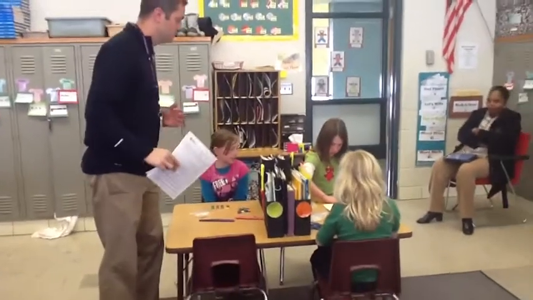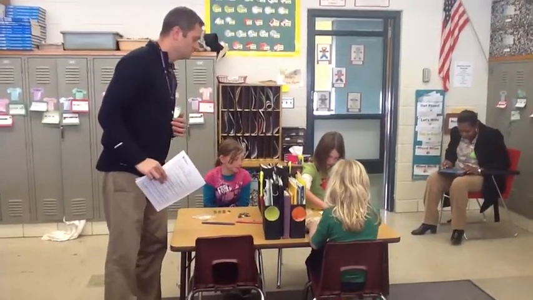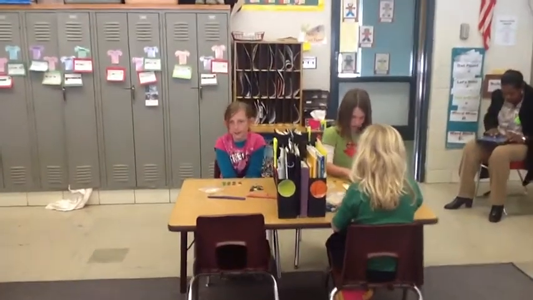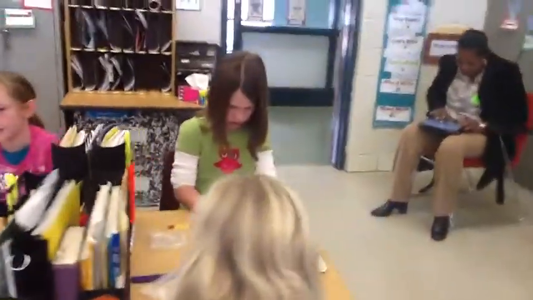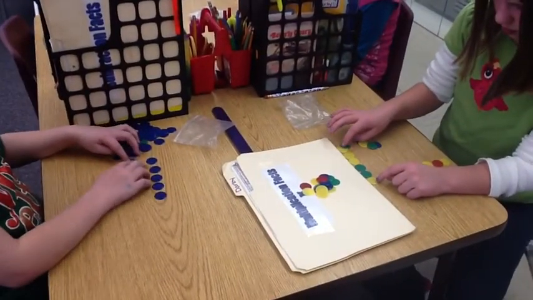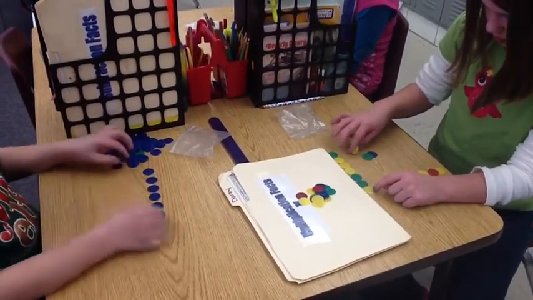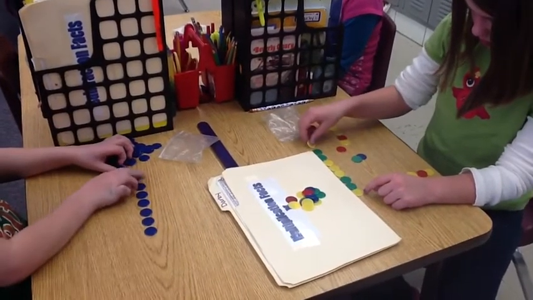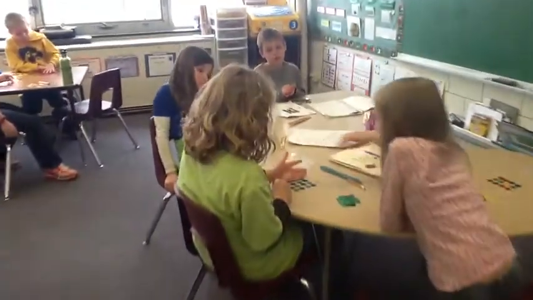Remember how to do the array? Remember how it's got to be? You've got to have nice, even columns and rows, really nice and organized. You guys are all doing good. Make sure you have 12. You should have 12 total chips in your array. When you count them up, you should have 12.